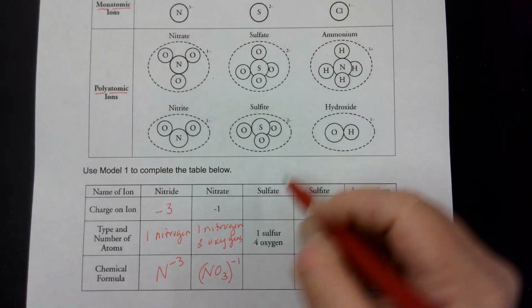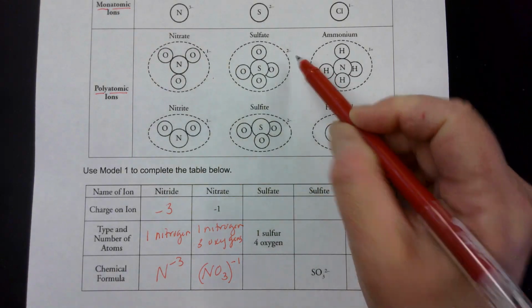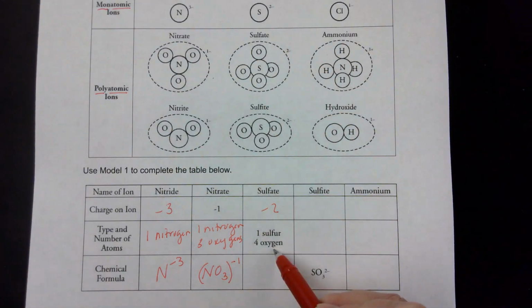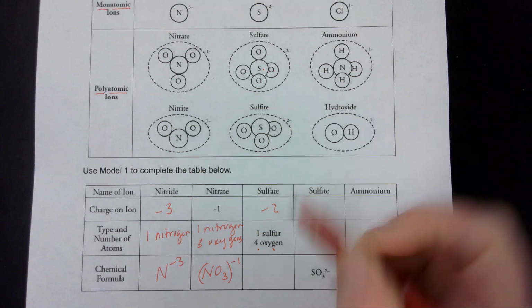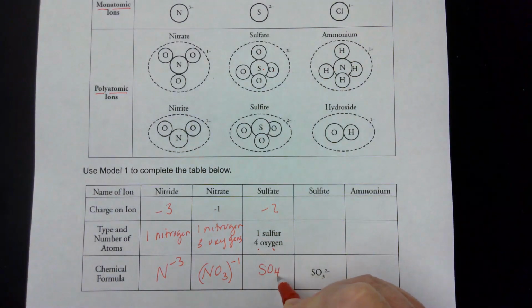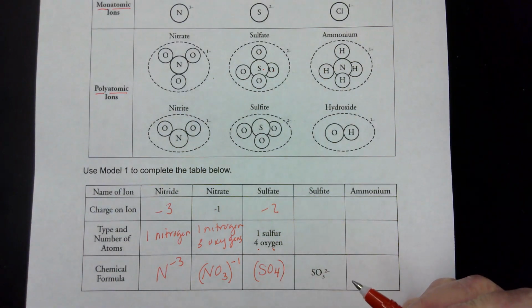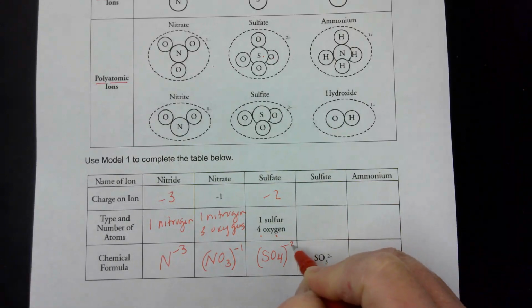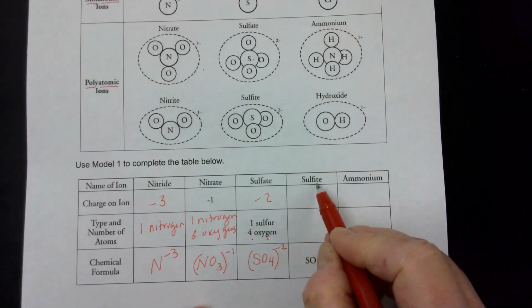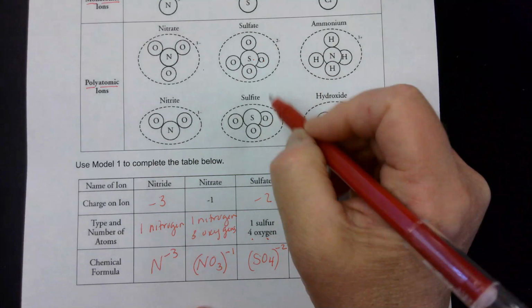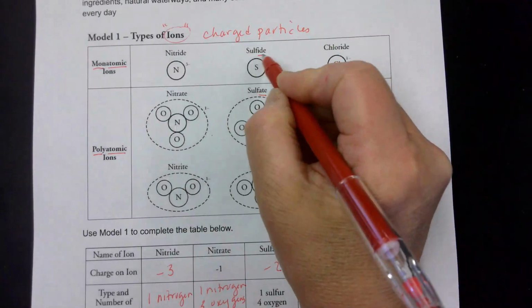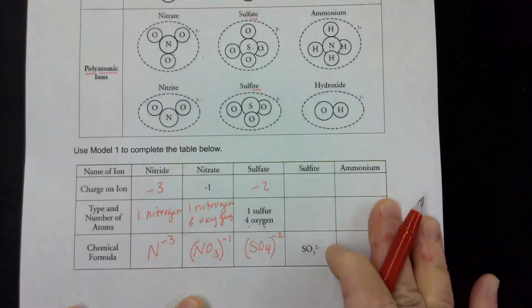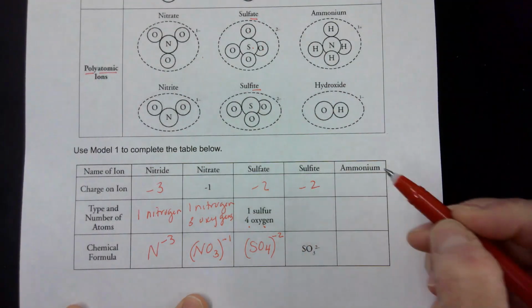Sulfate, overall charge is a -2. It has 1 sulfur and 4 oxygens. The chemical formula would be written as SO4 in parentheses -2. Sulfite, different than sulfate, different than sulfide. Sulfite overall charge is a -2.